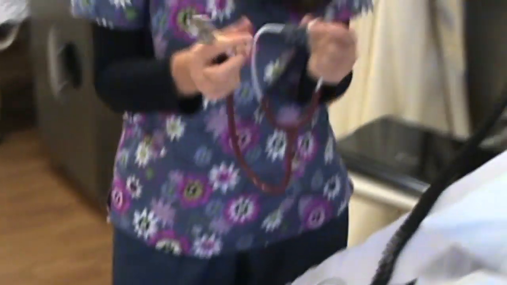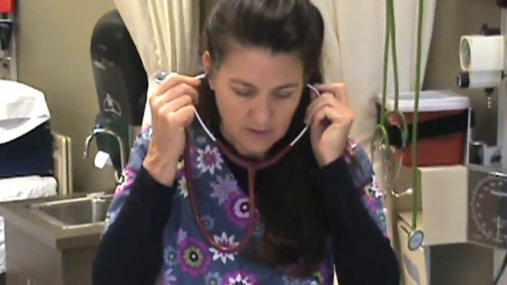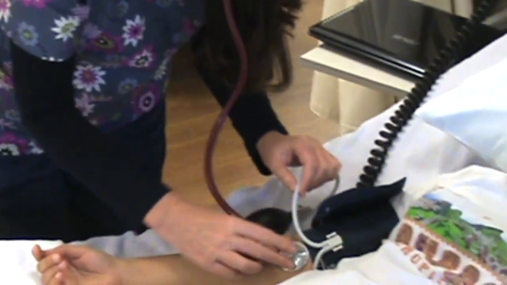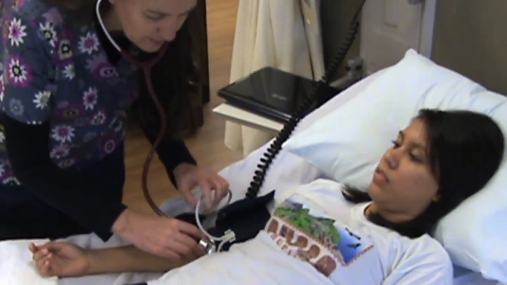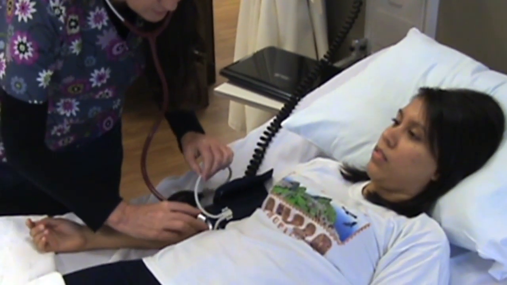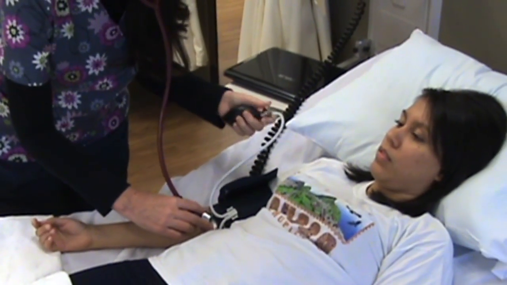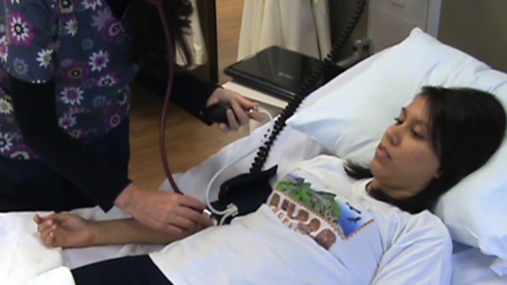And I'm going to put my stethoscope on where the opening is, where these things point out, so I can hear it better. And I'll put it right over the brachial artery, and I'll hold on to it with my fingers instead of my thumb. With my other hand, I'm going to hold this and make sure it's turned off.